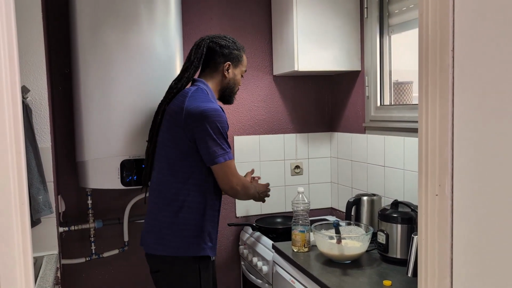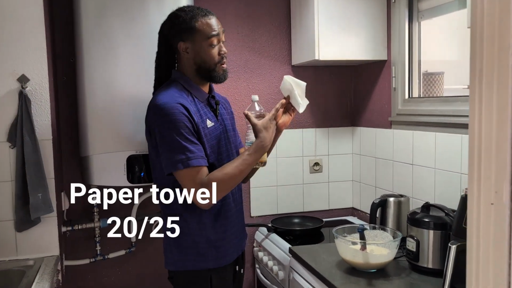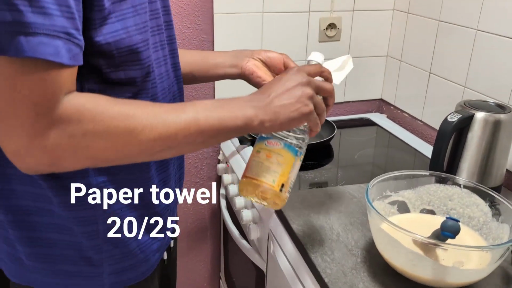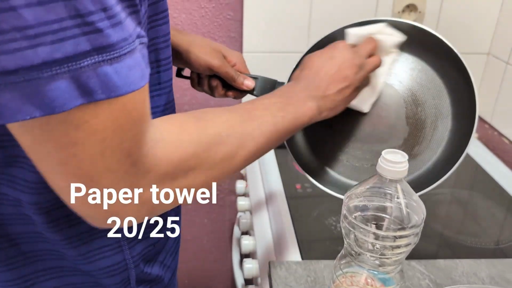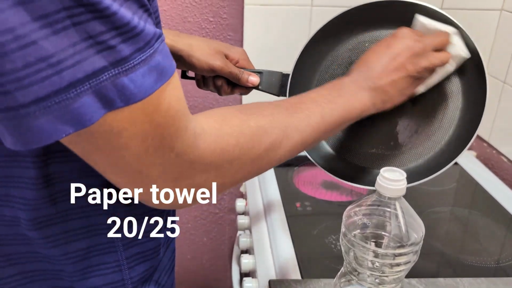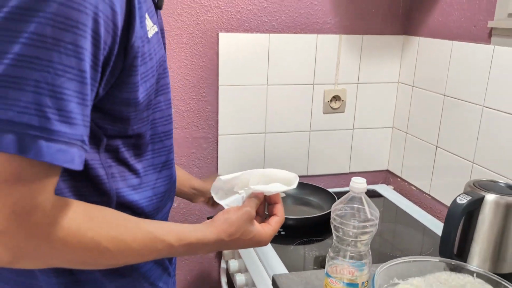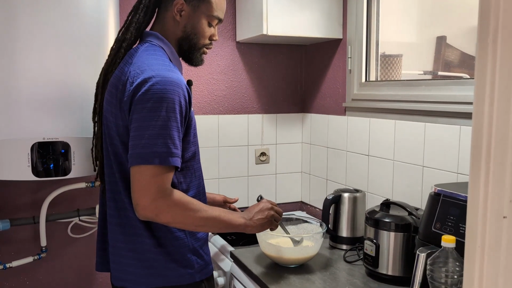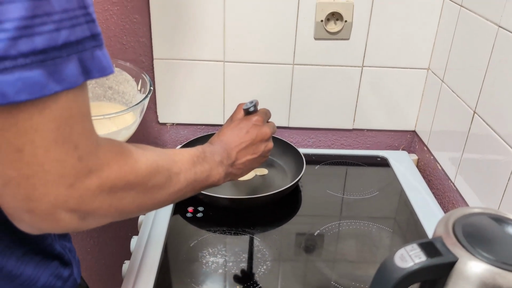All right, my pan is hot. I'm gonna take a little bit of oil, put it on the paper towel, and spread the oil across the pan. And we're ready to make some pancakes. All right, so now take some of the pancake mix and spread it in the pan.